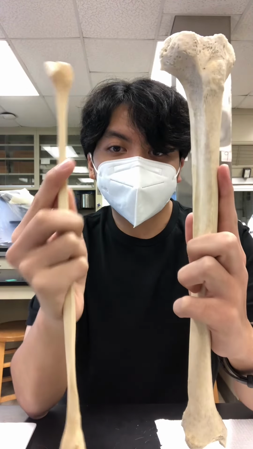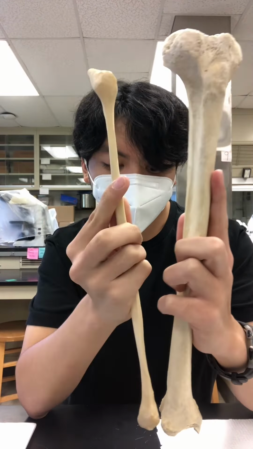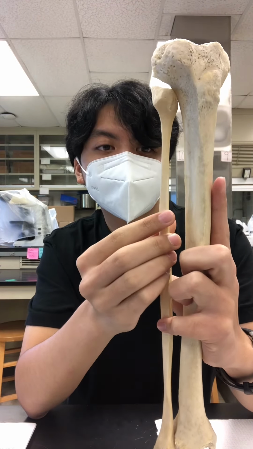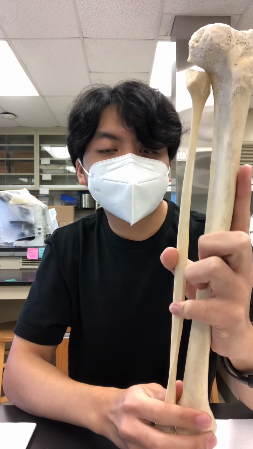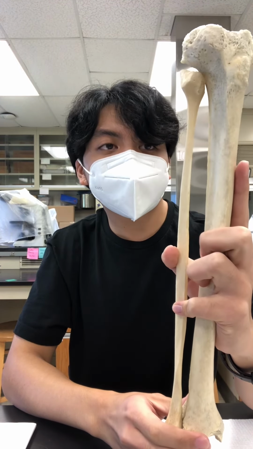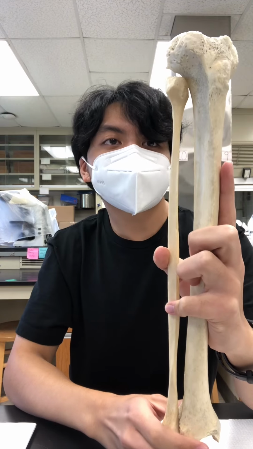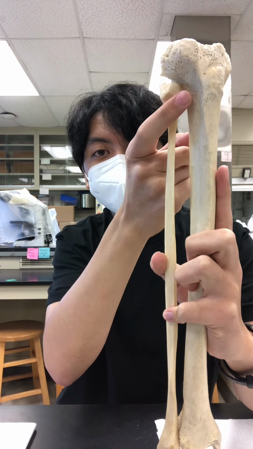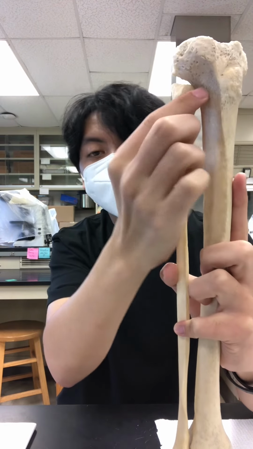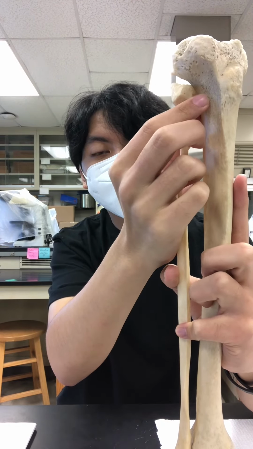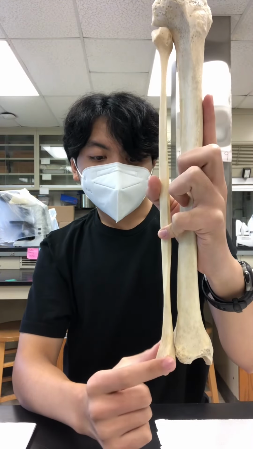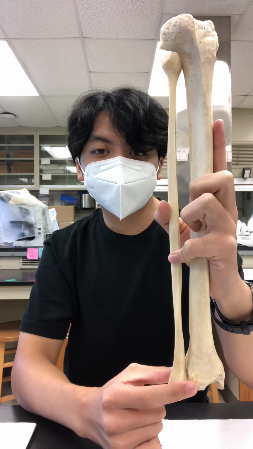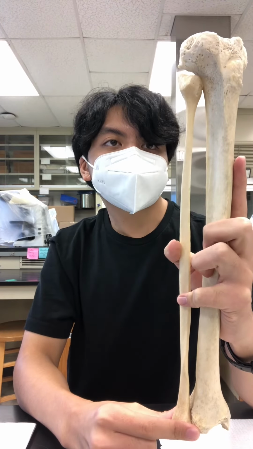When the fibula is articulated with the tibia, the points where they attach are called tibiofibular joints. Tibiofibular: tibia and fibula. The joint over here is closer to the center of your body, so this would be the proximal tibiofibular joint. And this one, because it's farther away, would be the distal tibiofibular joint.